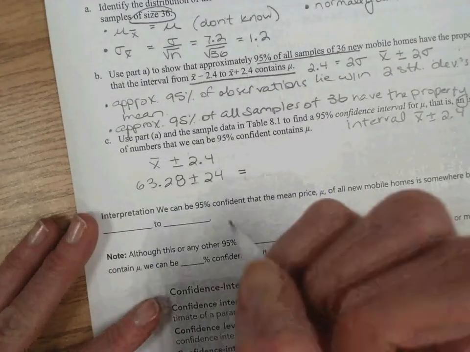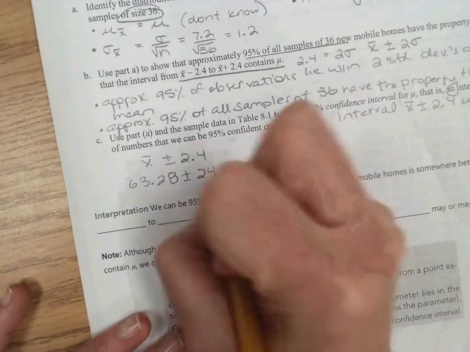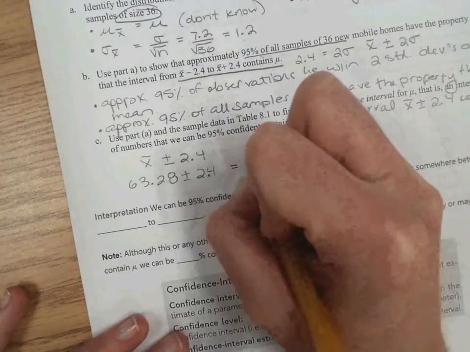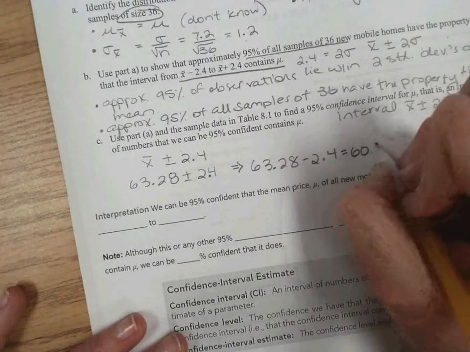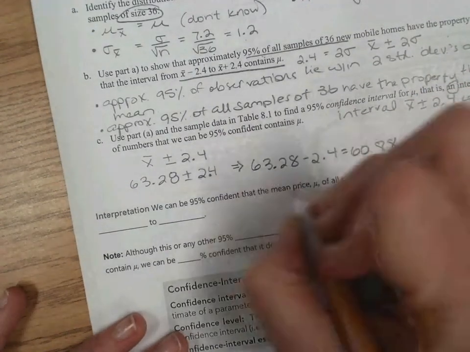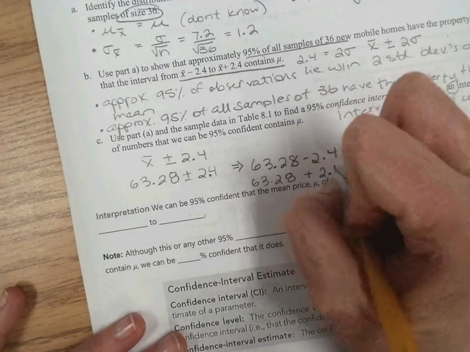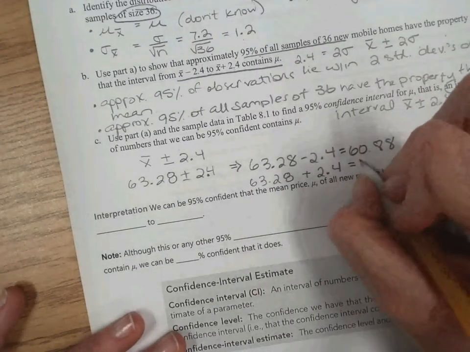I do the minus end first, so that's 63.28 minus 2.4, which equals 60.88. And then 63.28 plus 2.4, which equals 65.68.